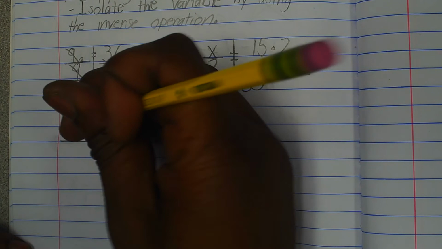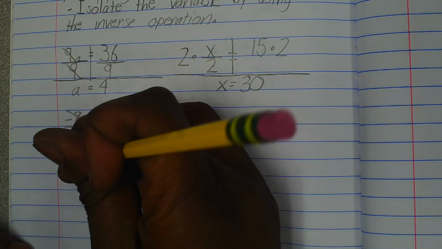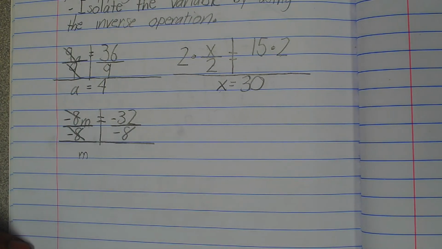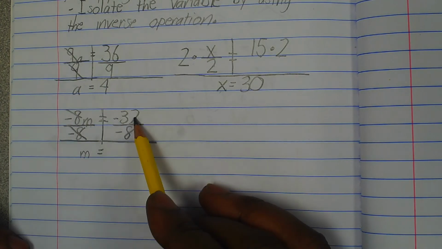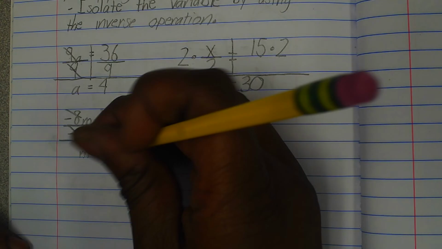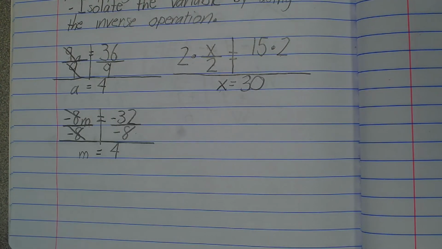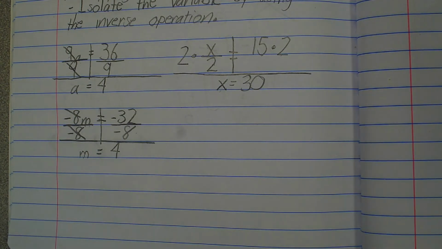When we divide, the negative 8s are eliminated, and we're left with m on the left side. So m is going to equal, and when we divide negative 32 by negative 8, that's going to give us a positive 4. Remember, when multiplying and dividing, same signs, your answer is going to be a positive. If you're multiplying and dividing different signs, your answer is going to be a negative. Let's look at another example.